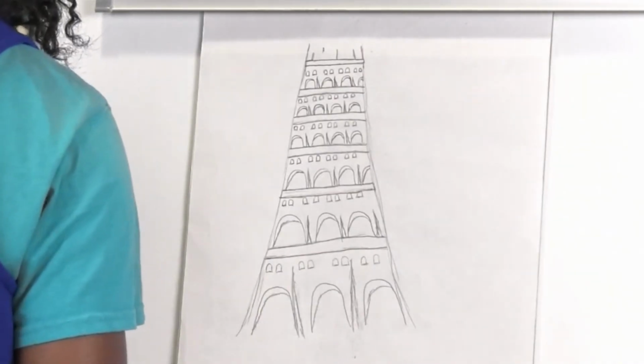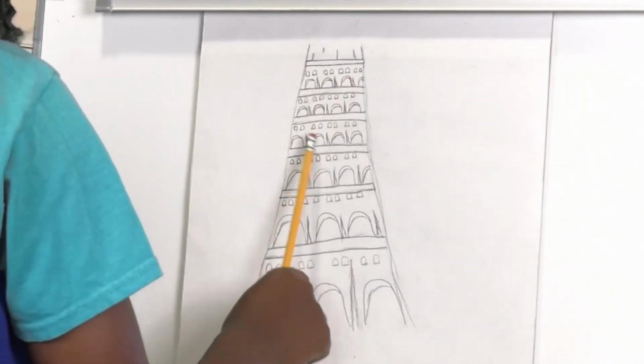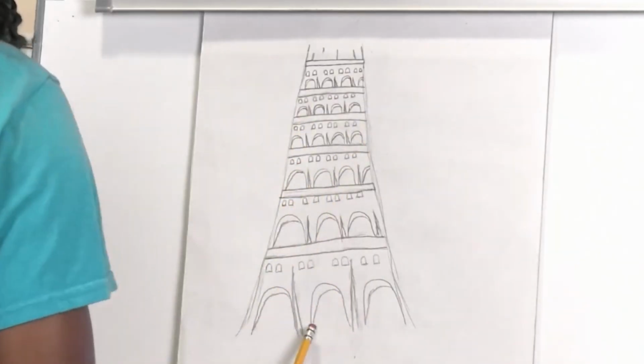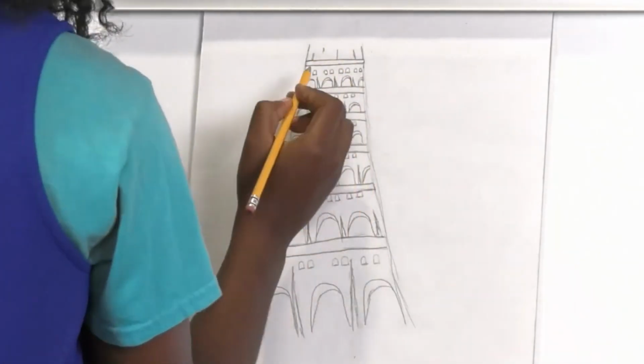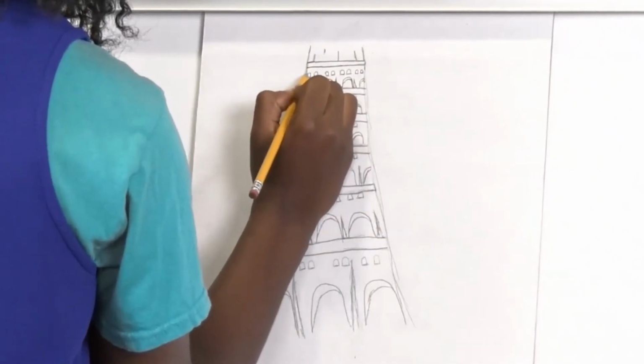Got it? Okay. Now what I'm going to do is I'm going to go back and darken the small windows. Then we're going to do all of the big windows, okay? Then we'll go to the tower. You're going to darken all of your smaller windows.